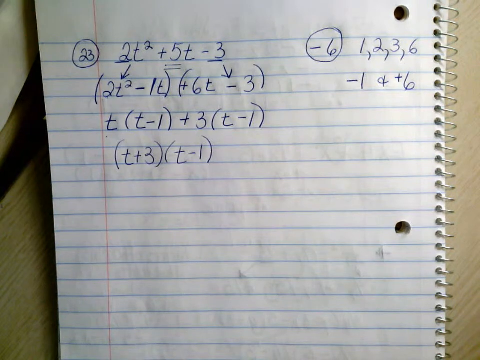This is repetition and practice, folks. It's not anywhere in your book. I found it on Khan Academy. That's number 23.